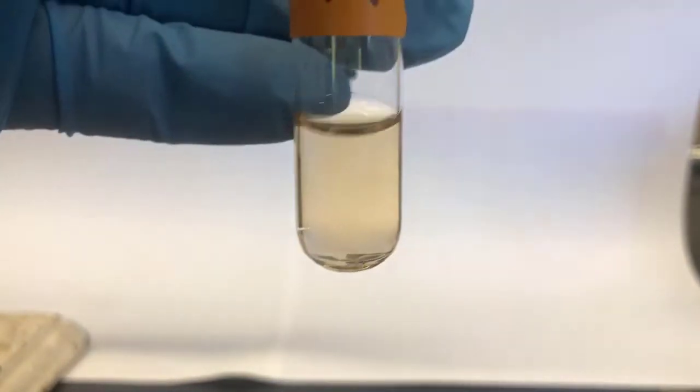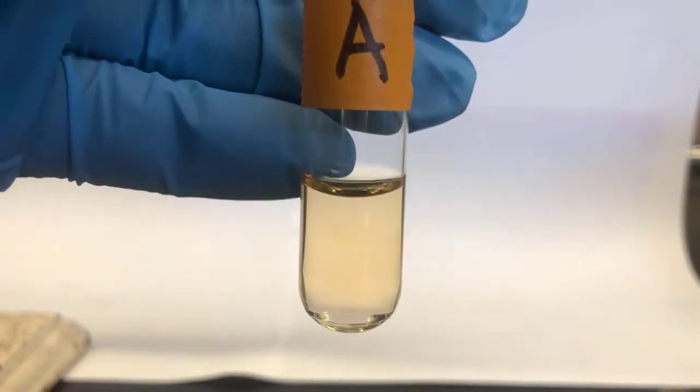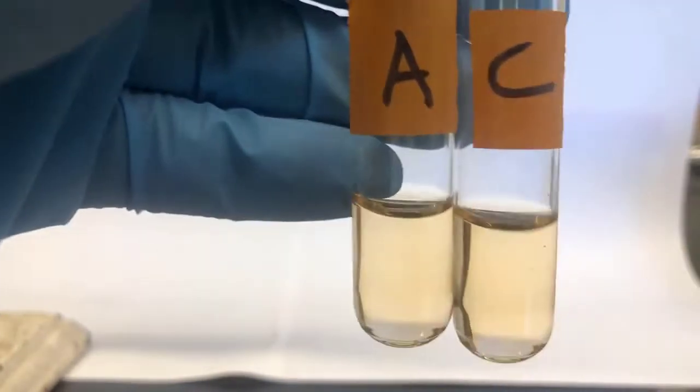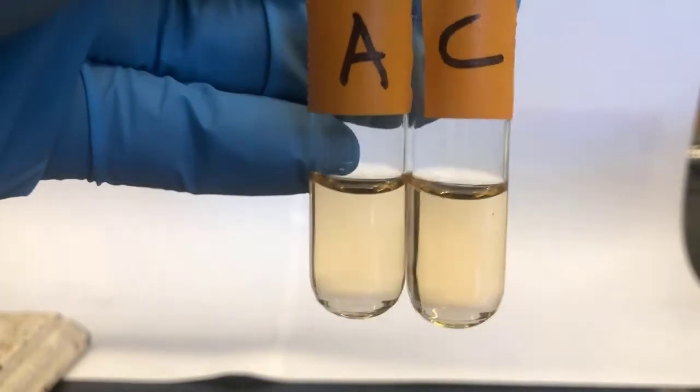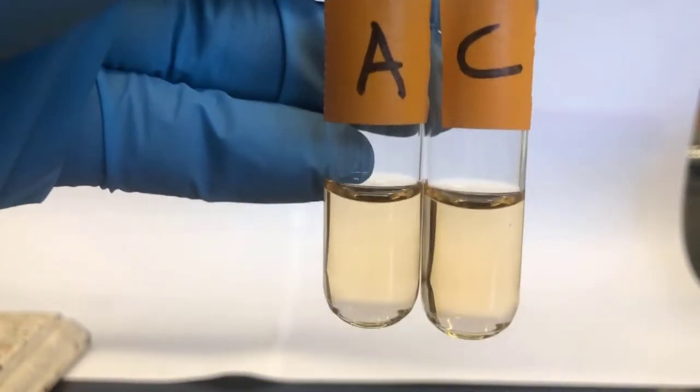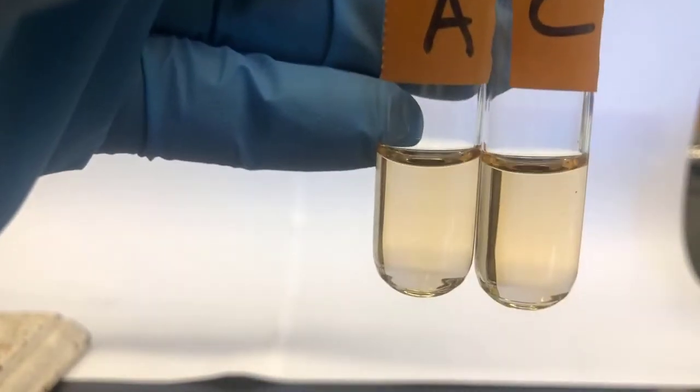Now, tube C. And to tube C, I'll add potassium thiocyanate, 10 drops.